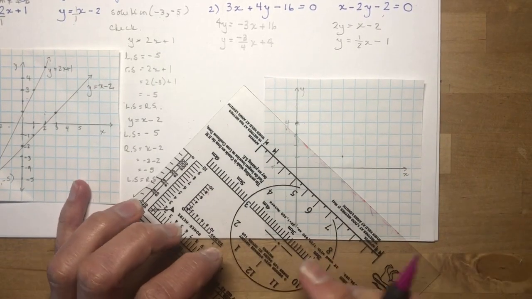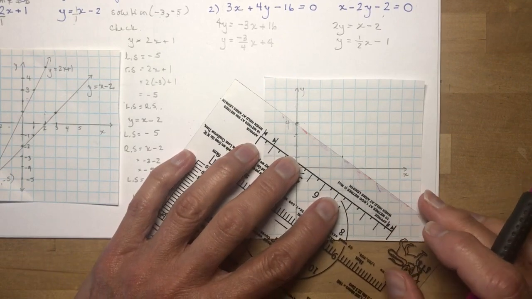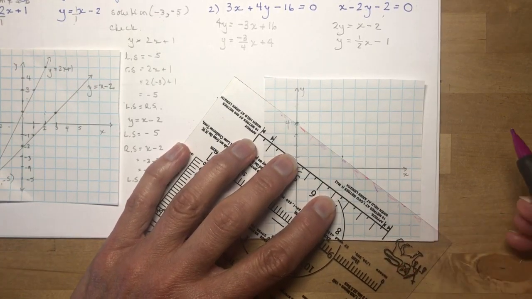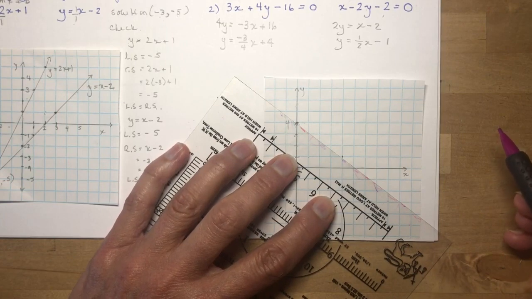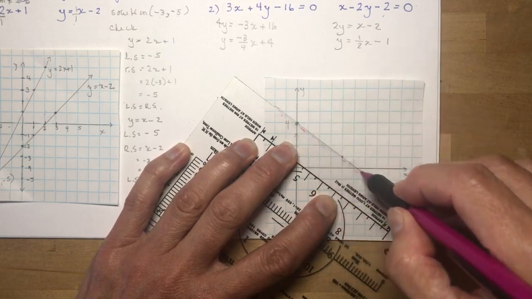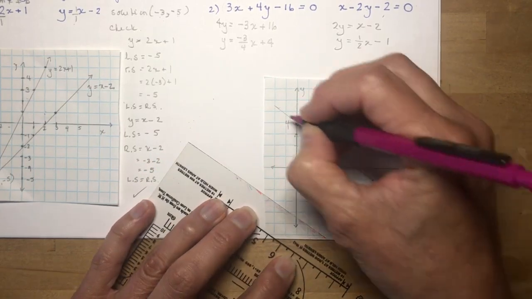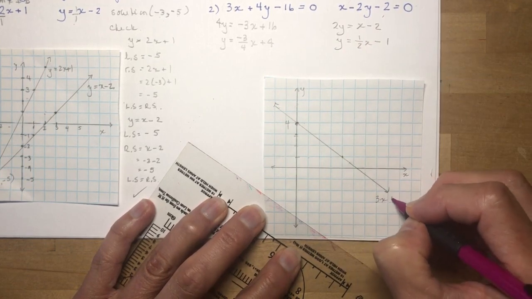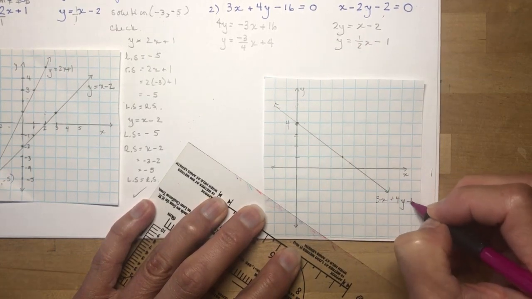And I should be able to join these now. Down 3, right 4. So that's my line.